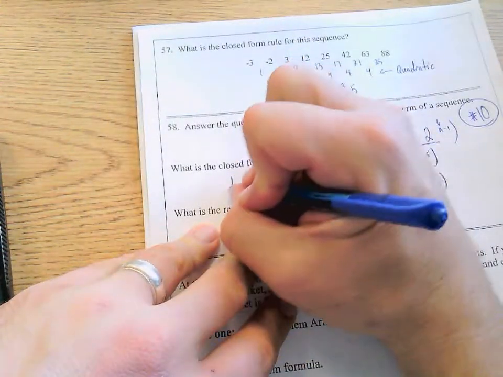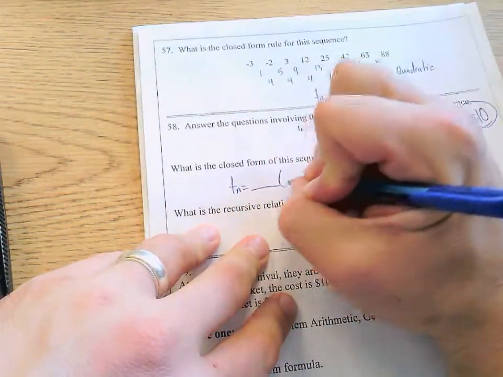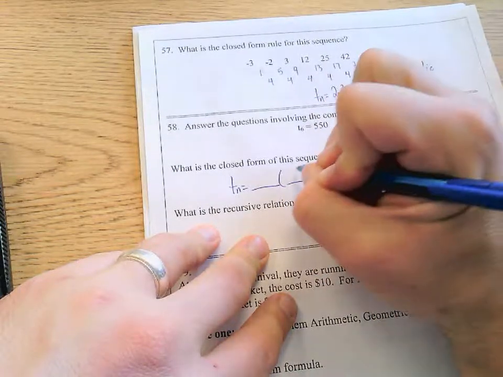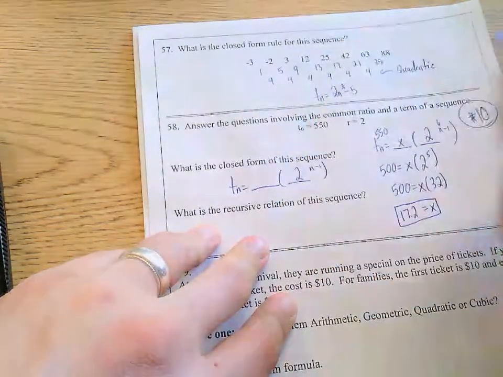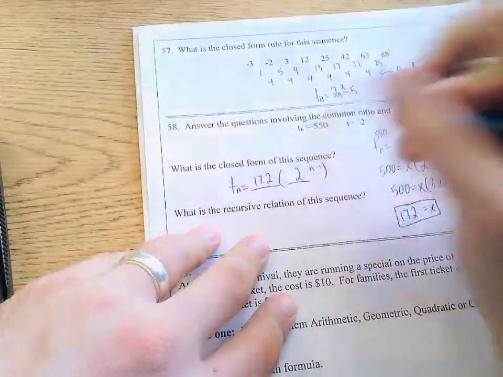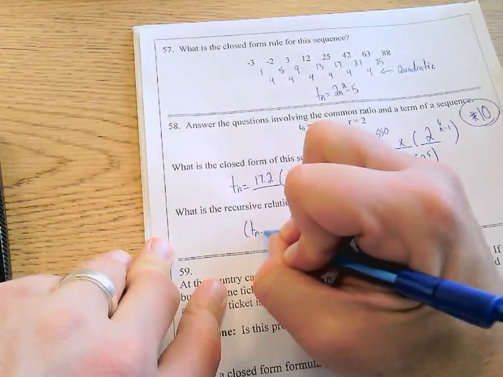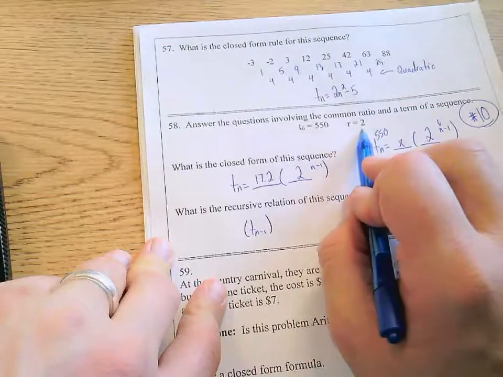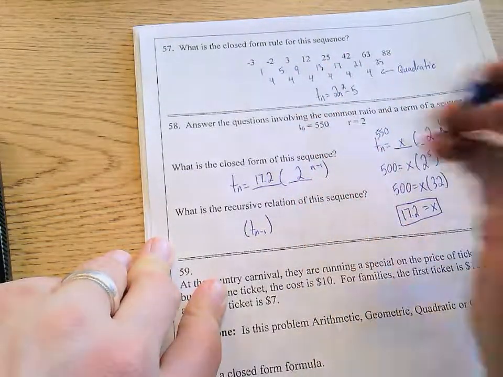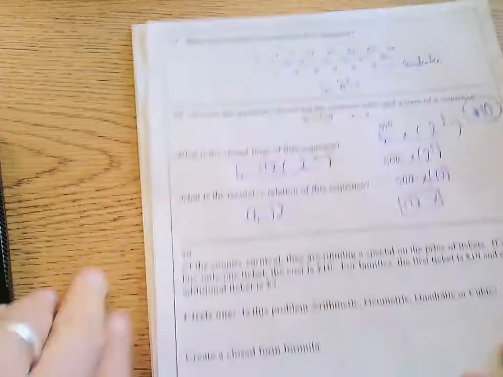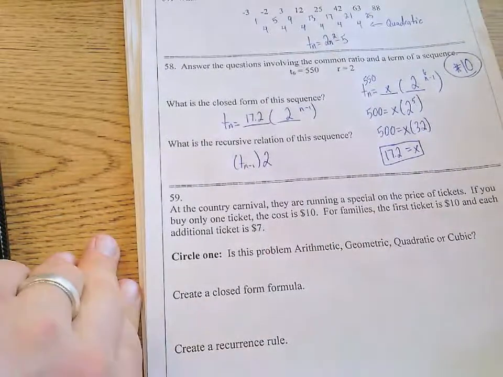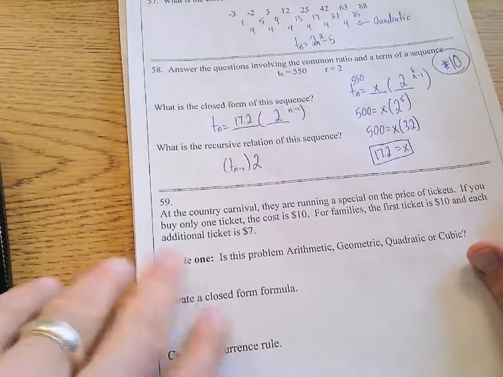So T of n is equal to something, something, n minus 1. R is 2. My first term is 17.2. What is my recursive relation? Remember, it's always the previous number. And what am I doing? In this case, my R is 2, so that means I'm multiplying every single time. So times 2.